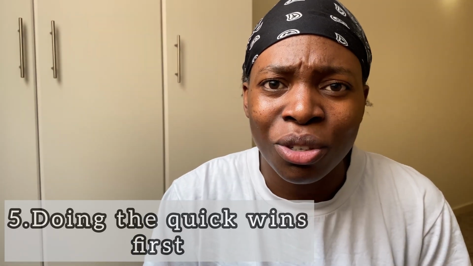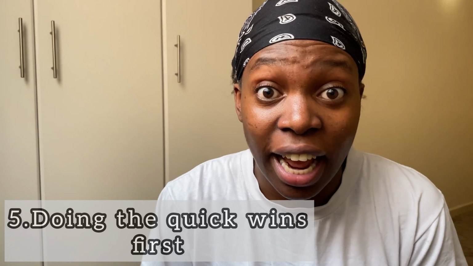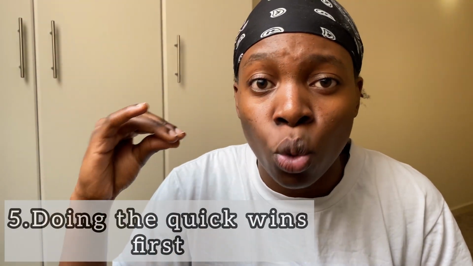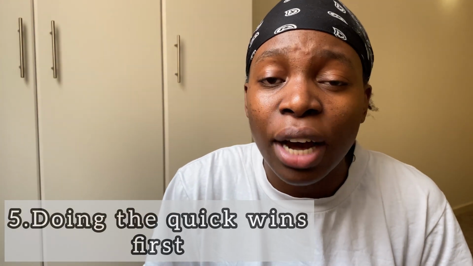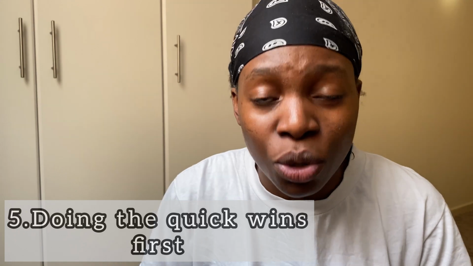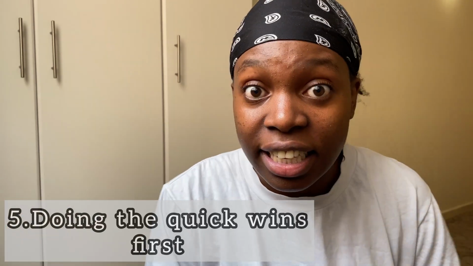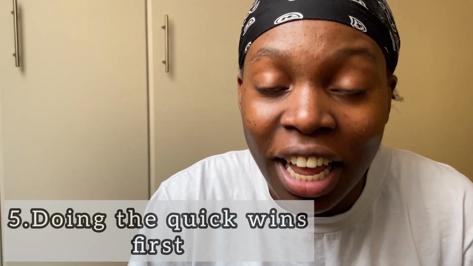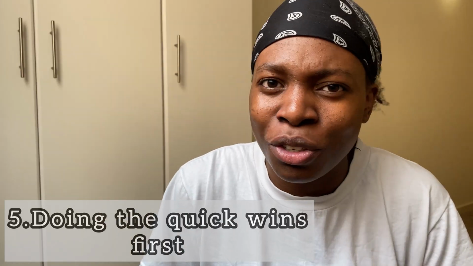Another example you can use is when you're starting to do a squat exercise. Doing the quick wins first means instead of starting with 30 squats every single morning, you can start with 10 squats every single morning. 10 squats is easily doable compared to 30 squats at the start. This can be very helpful to some of us who are so impatient and will easily give up when you don't see the quick win.